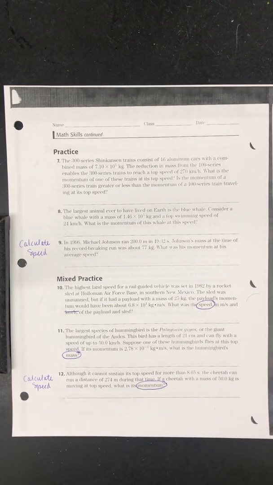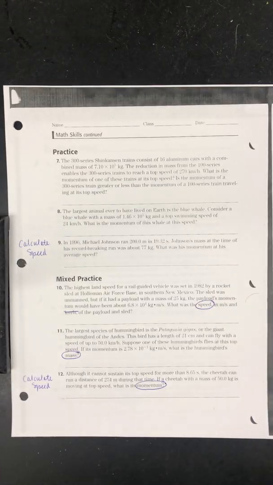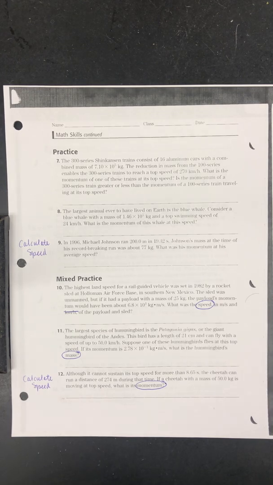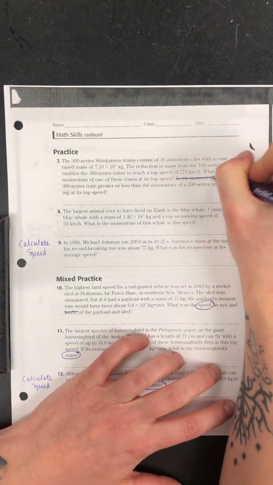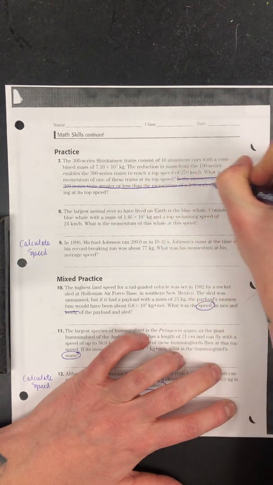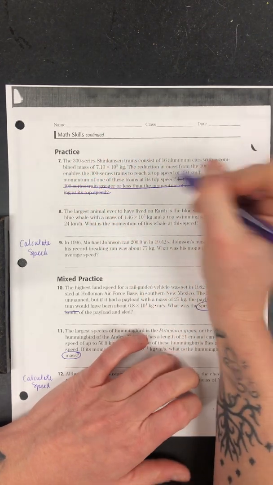Okay, number 7. The 300 series Shinkansen trains consist of 16 aluminum cars with a combined mass of 7.10 times 10 to the 5th kilograms. The reduction in mass from the 100 series enables the 300 series trains to reach a top speed of 270 kilometers per hour. What is the momentum of one of these trains at its top speed? And we're just going to solve the problem. We're not going to do all the comparison stuff, so we're not doing this part. So we're looking for momentum.